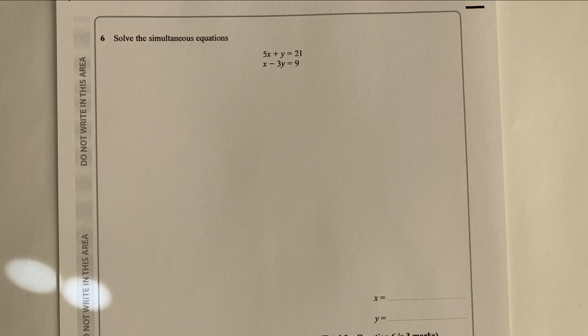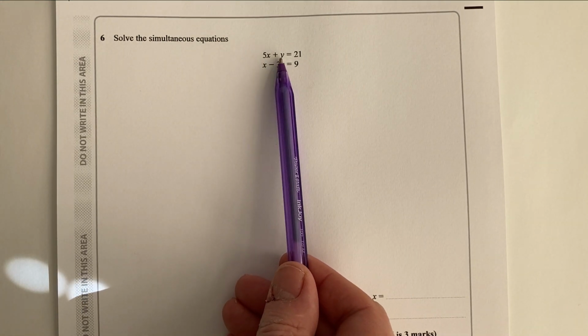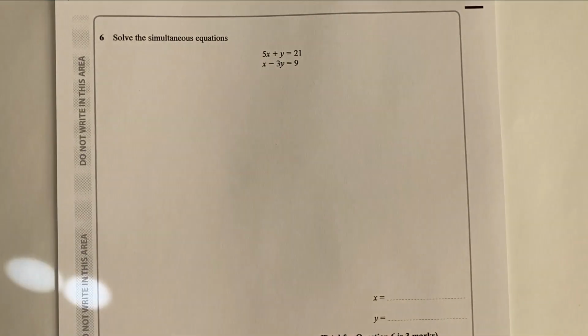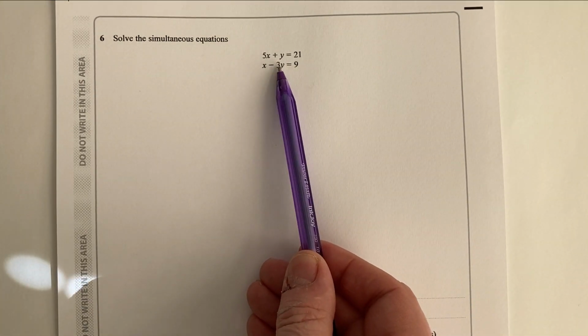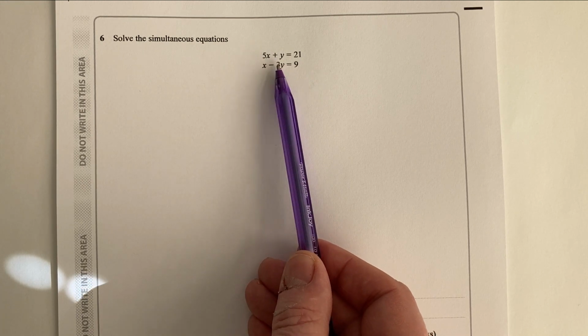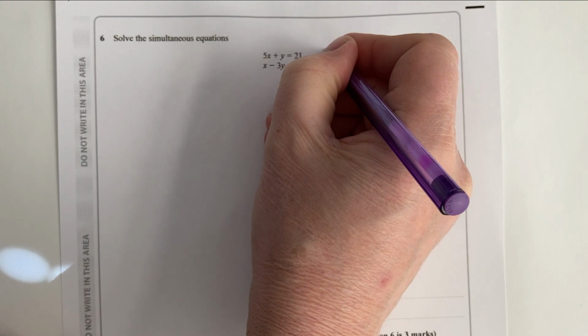Now, looking at it, I can see I've got 5x and x, and I've got y and 3y. Well, it's fairly easy for me to just multiply through by 3, because if I do that, then I've got 3y and 3y there. And if I add the two together, I'm going to get rid of them. That's a fairly common method with these sorts of questions. So I'm going to multiply through by 3.